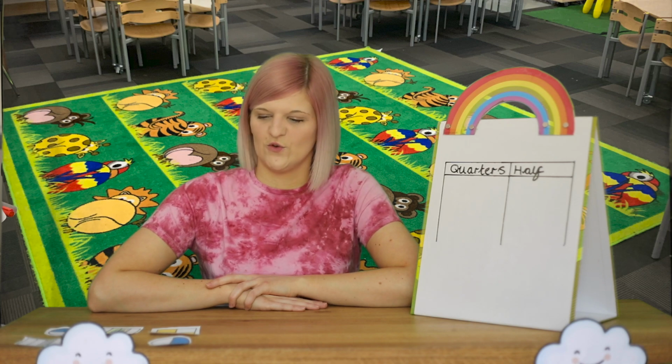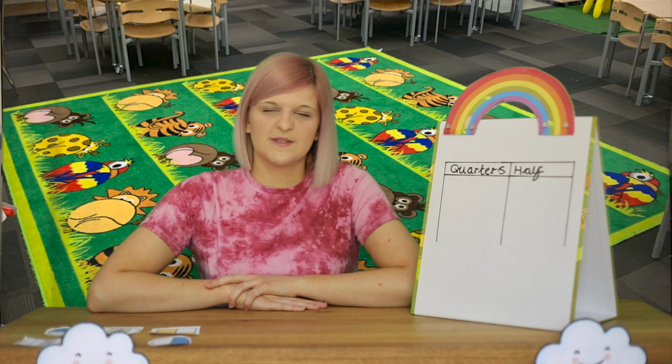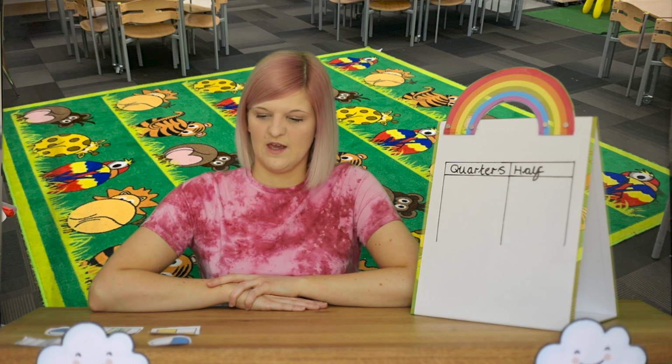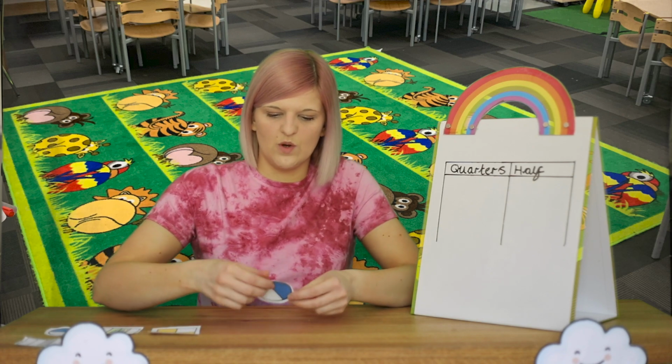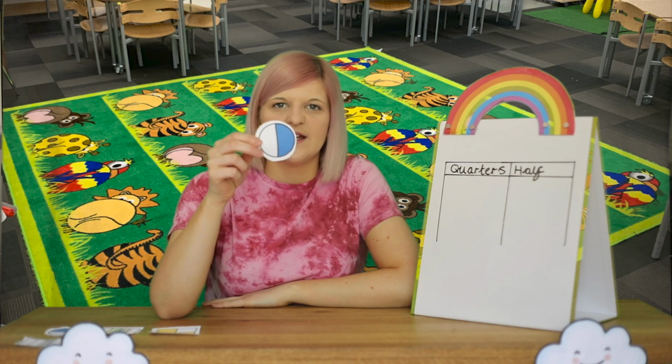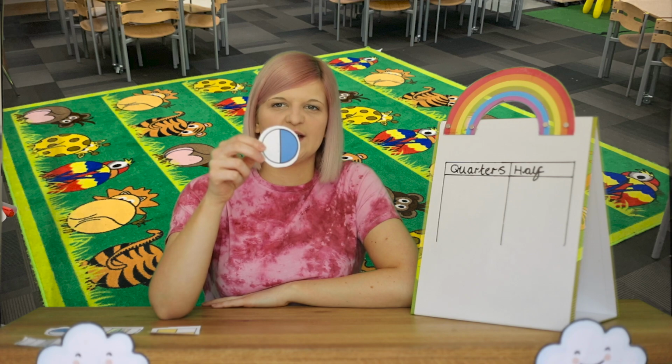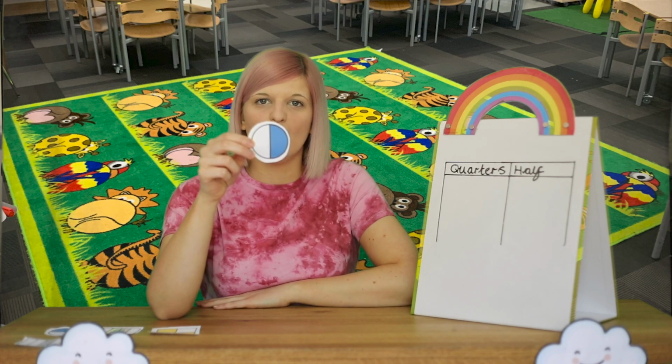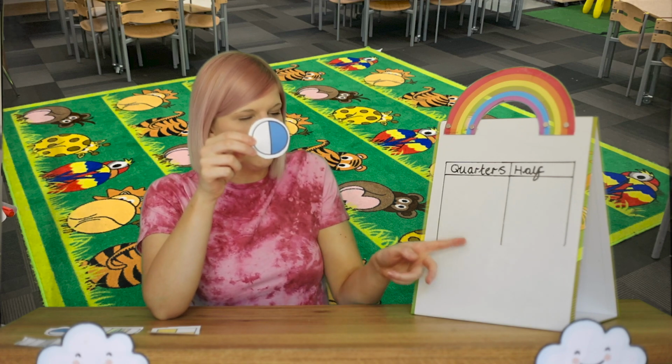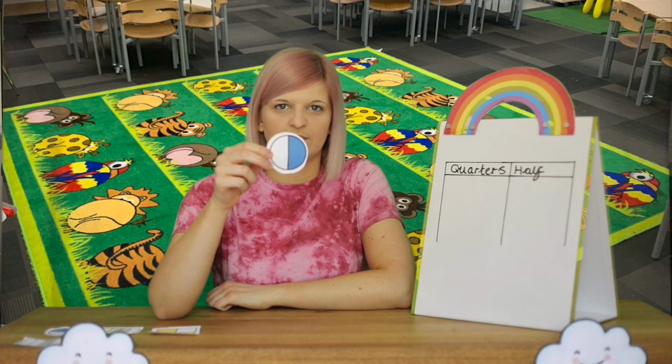And are you ready for your challenge? So I've got some shapes and different parts of them have been shaded. Now I want you to tell me if I've shaded a quarter of the shape or if I've shaded a half of the shape. Okay, so let's try the first one. So number 1, I've shaded a part of this shape. Have I shaded a quarter of the shape or a half? And then you just write number 1 and put it where you think it would go. That's number 1.